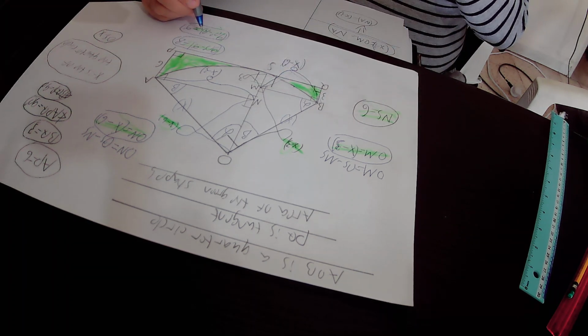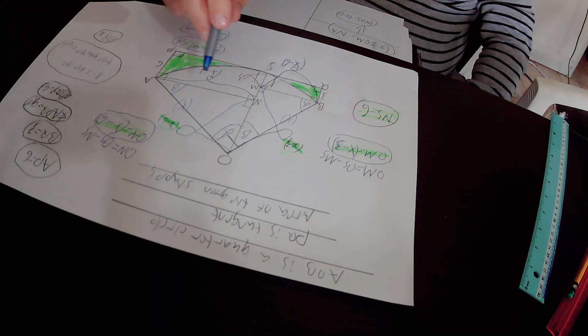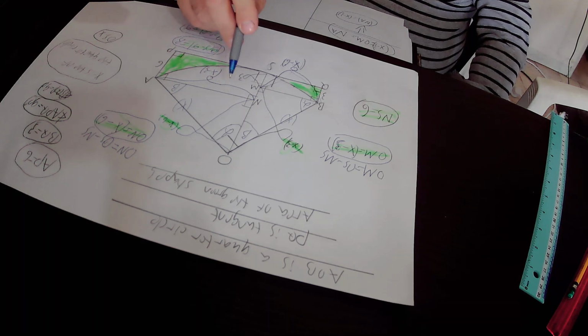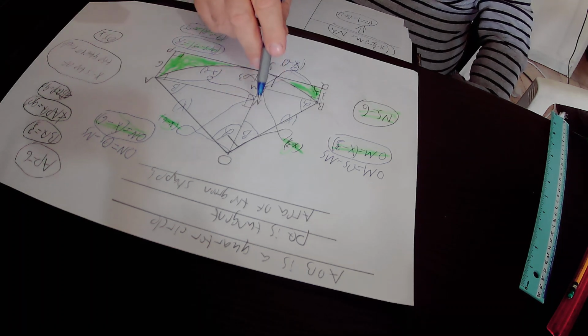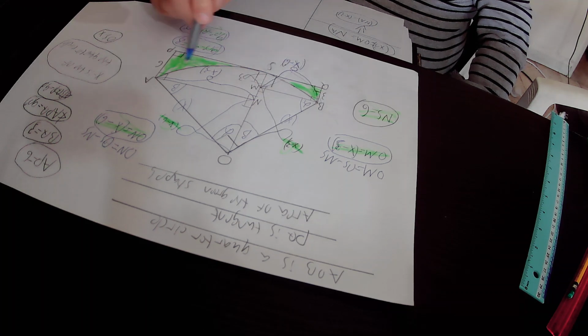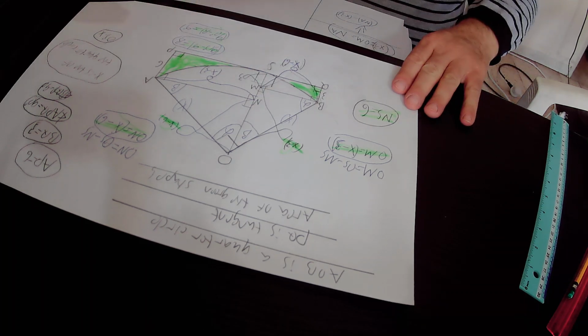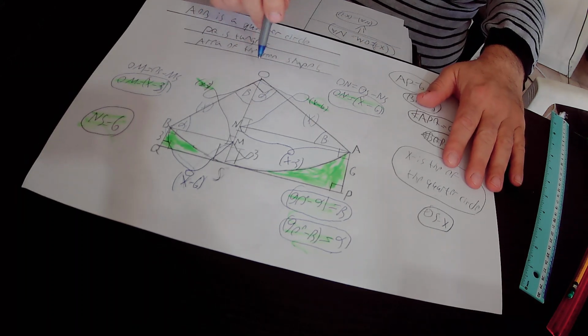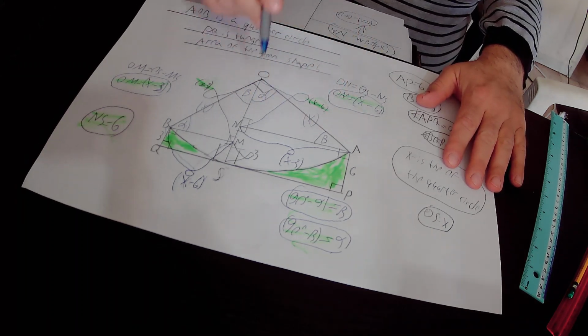In the next step, I will copy the right triangle ONA in a new page, and we will implement on this right triangle ONA the Pythagoras theorem.